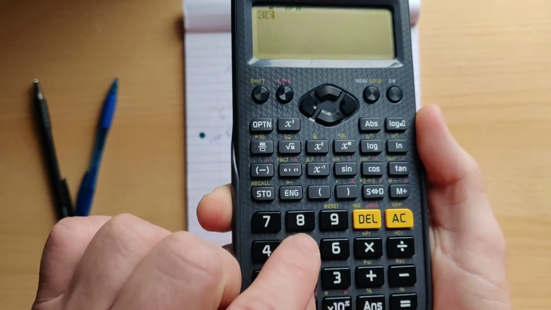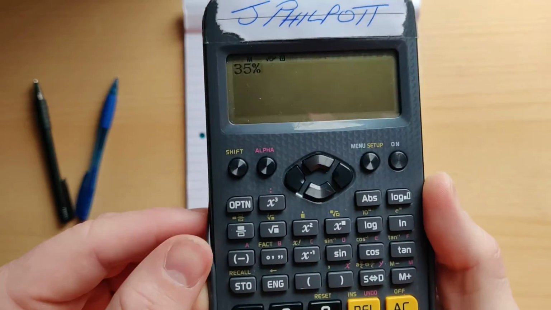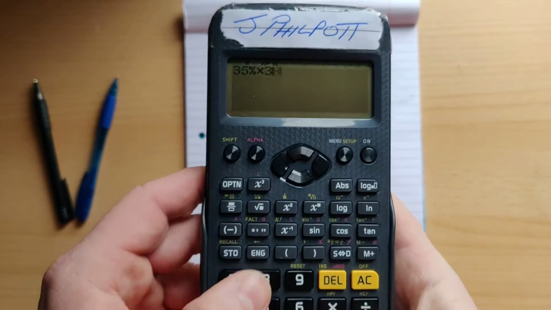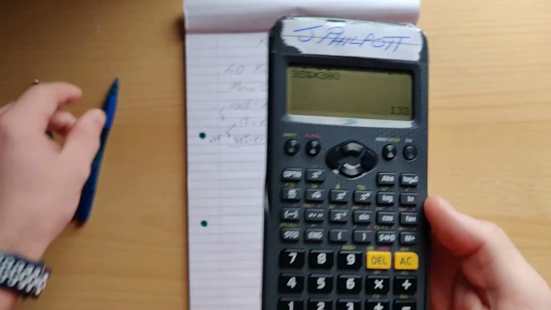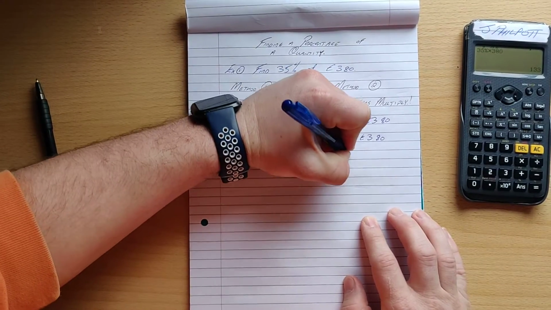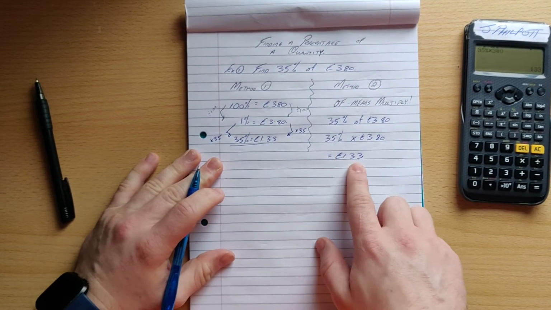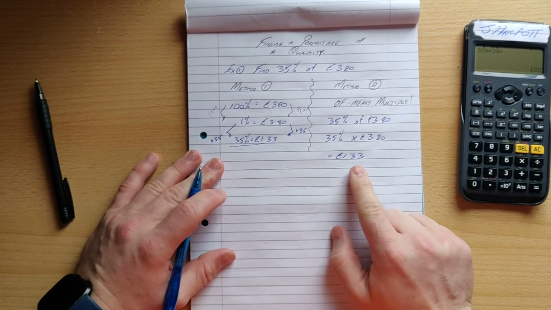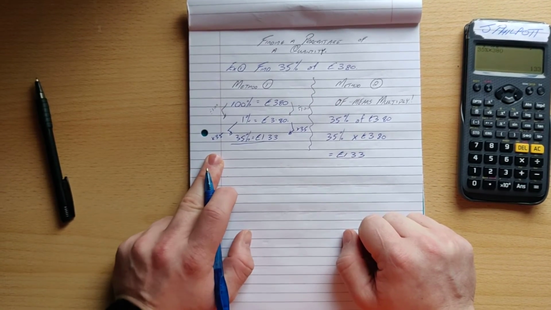So I'm going to put in 35, shift, and the percentage button gives me 35%, multiplied by 380, and click equals: 133. There's your answer. This is way easier if you fully understand what you're talking about, but sometimes it can be a bit complicated. Method 1 is guaranteed to work every single time once you have your percentages sussed out.